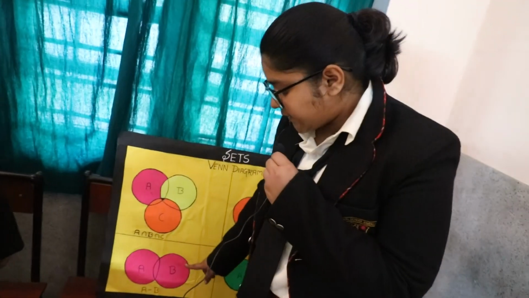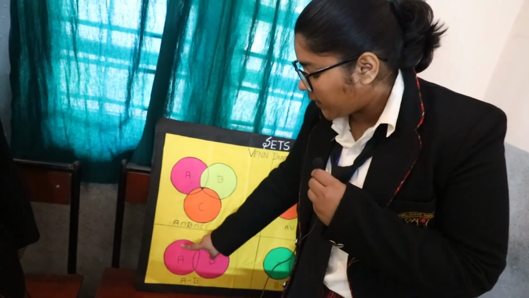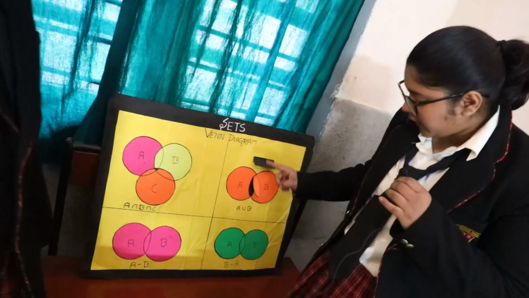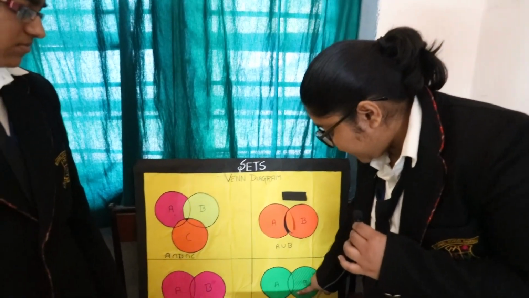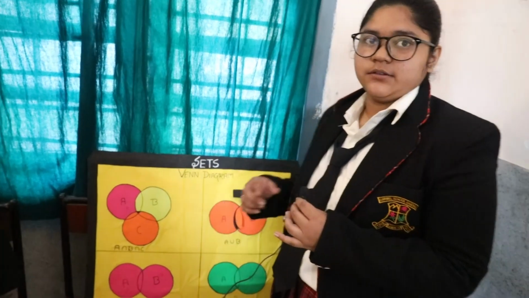A minus B represents those elements which are only present in set A. Here, B minus A represents the elements which are only present in set B.